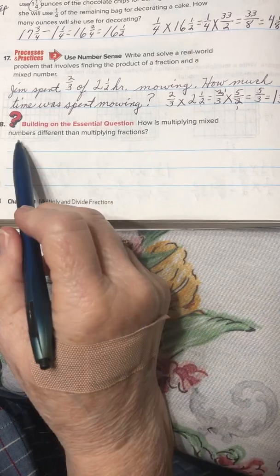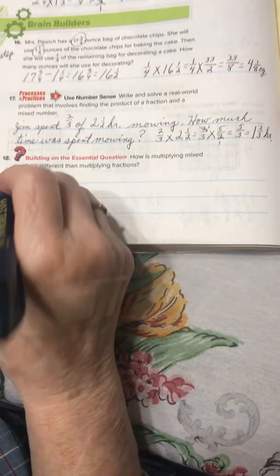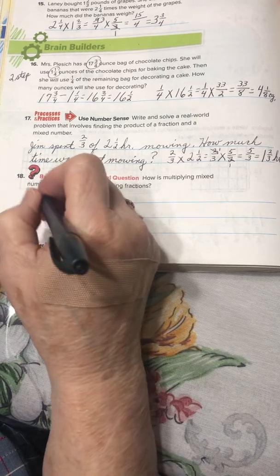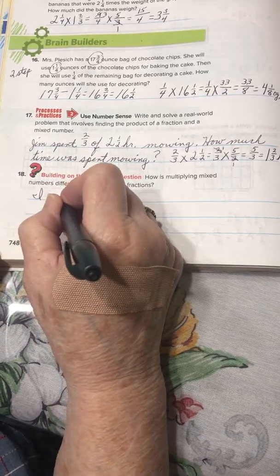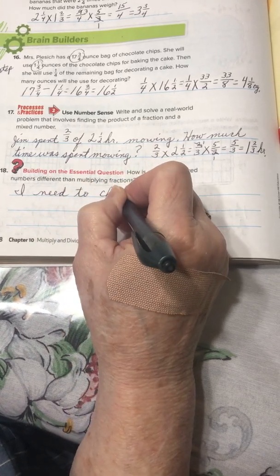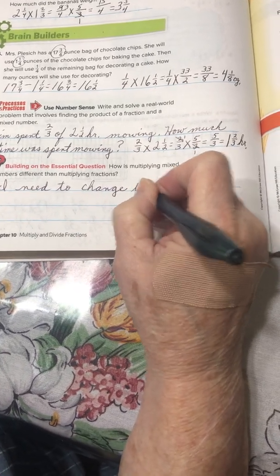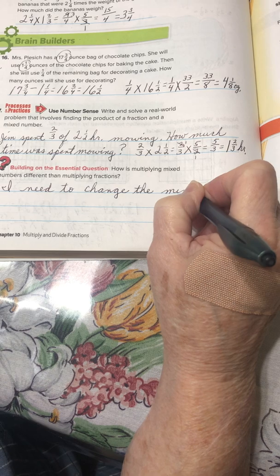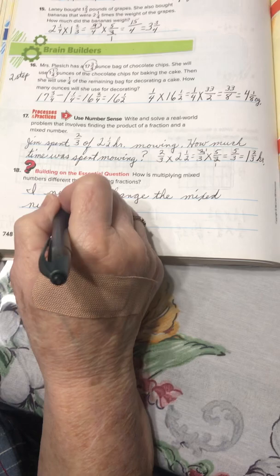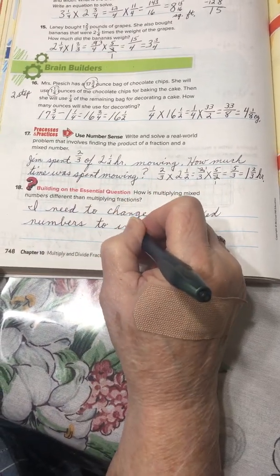Okay, number 18. How is multiplying mixed numbers different than multiplying fractions? So of course, to multiply mixed numbers, we need to change the mixed numbers to improper fractions. So we're going to say, I need to change the mixed numbers to improper fractions.